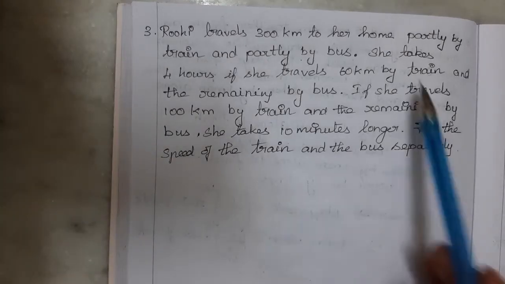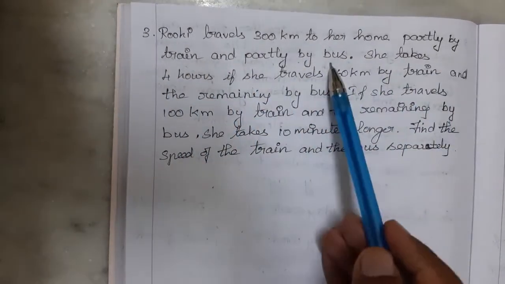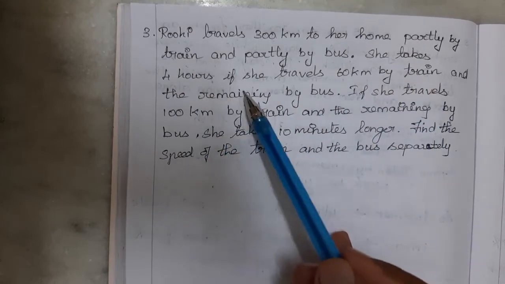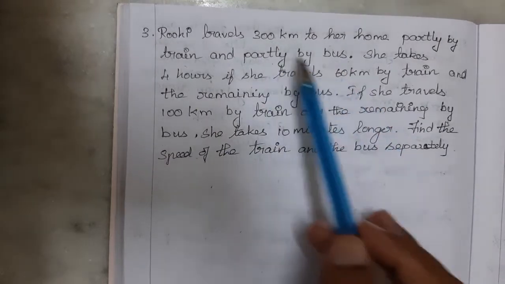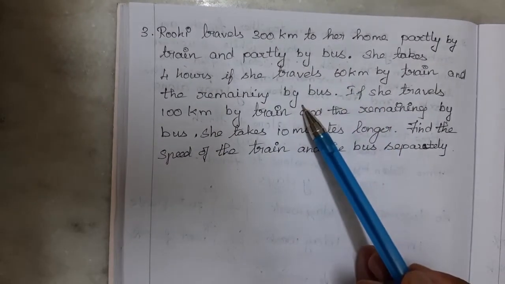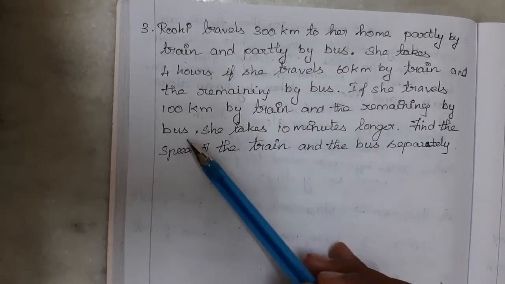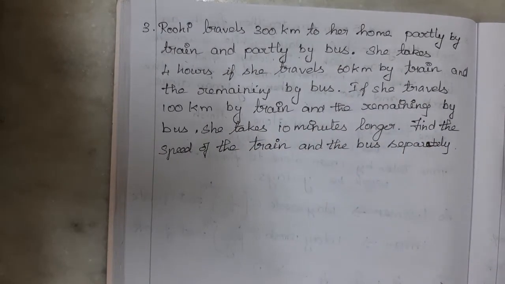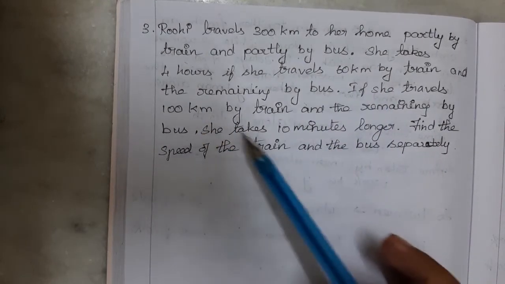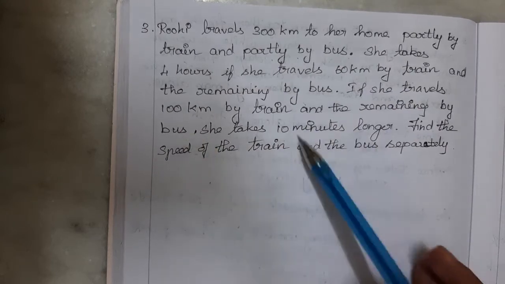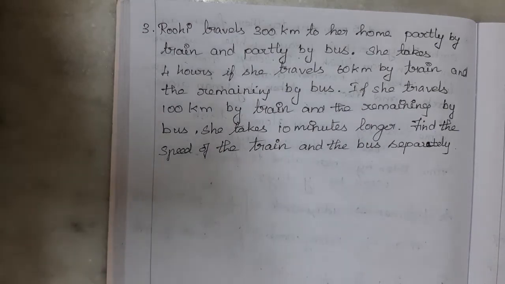So here we go for the next word problem. Ruhi travels 300 km to her home partly by train and partly by bus. She takes 4 hours if she travels 60 km by train and the remaining by bus. That means the remaining of the 300, which is 240 km, she is traveling by bus. She takes 4 hours. If she travels 100 km by train and the remaining 200 km by bus, she takes 10 minutes longer. Find the speed of the train and the bus separately.